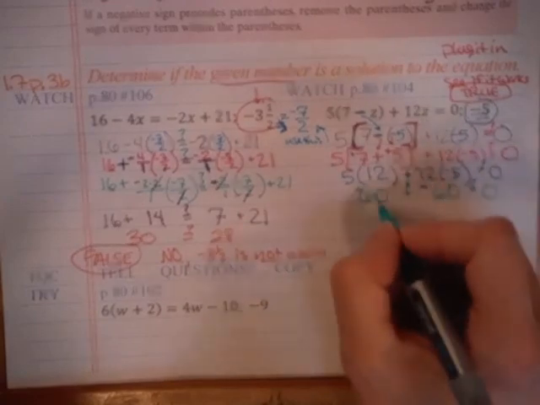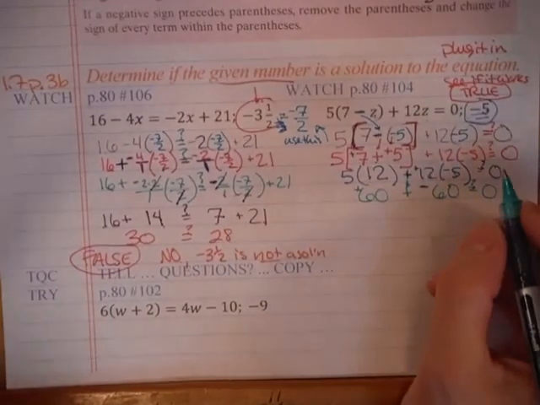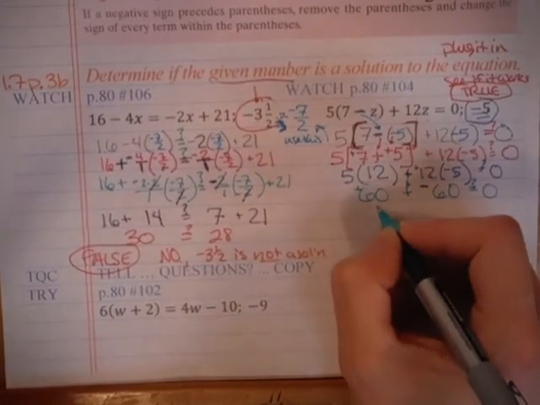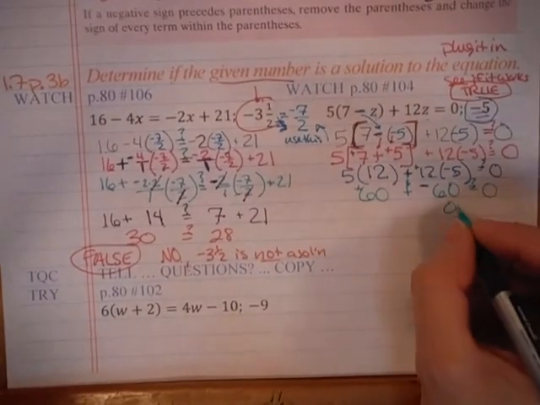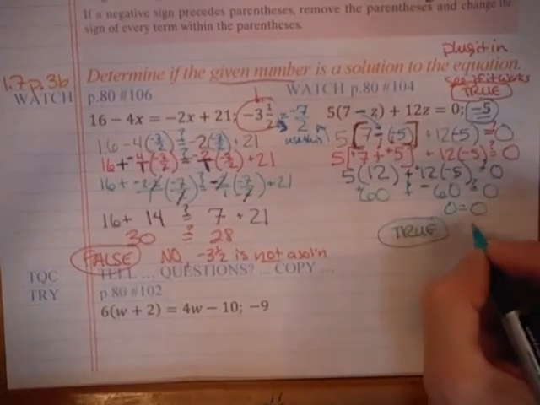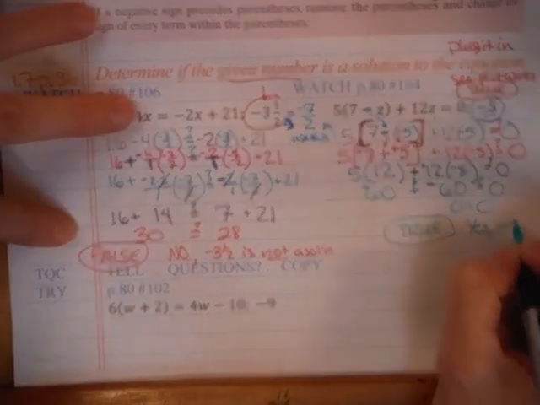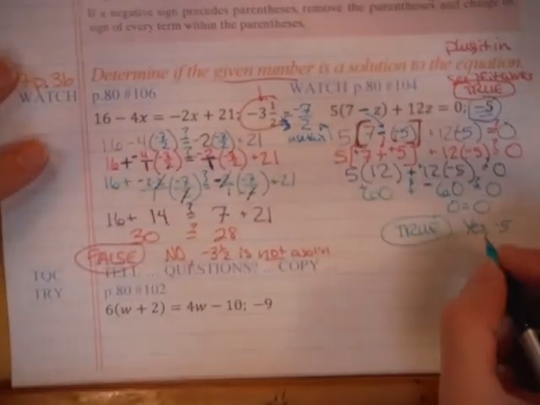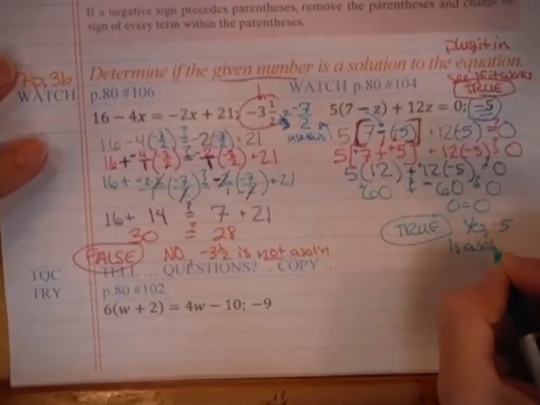Signs are opposite. I subtract. 60 minus 60 is 0. Or think of it as you're 60 to the right on the number line. You're about to go 60 to the left. That lands you back in 0. So I do get 0 equals 0. This is a true statement. That means yes. Negative 5 is a solution to the equation.